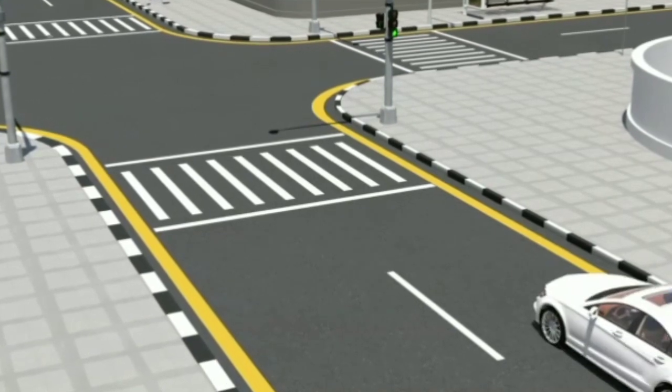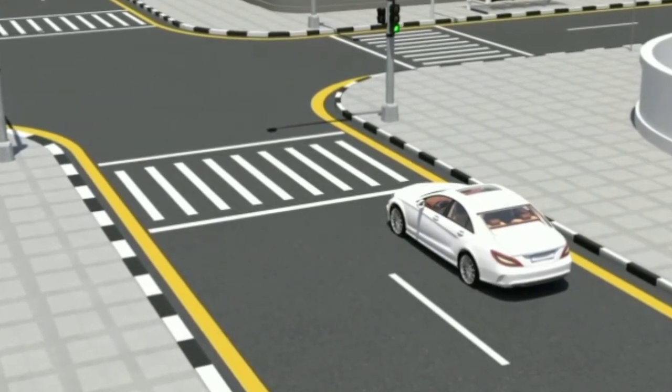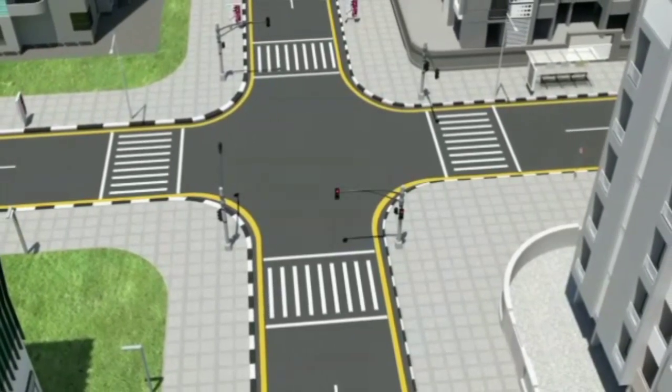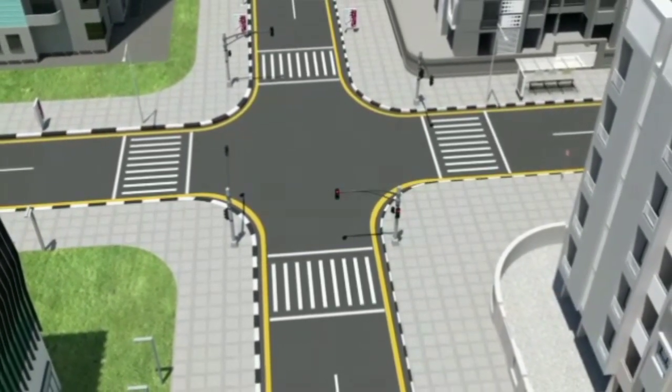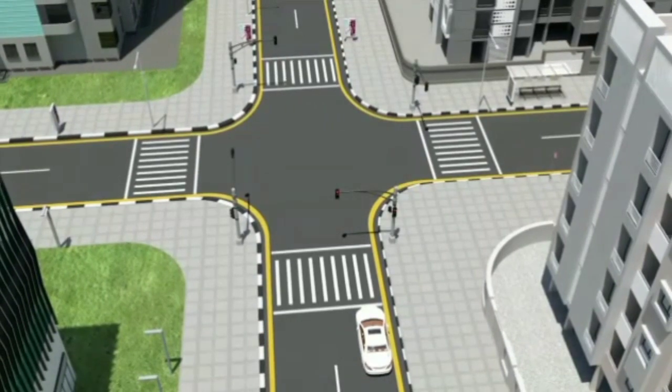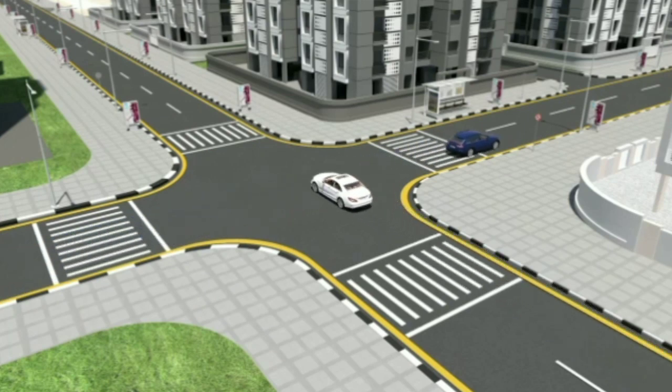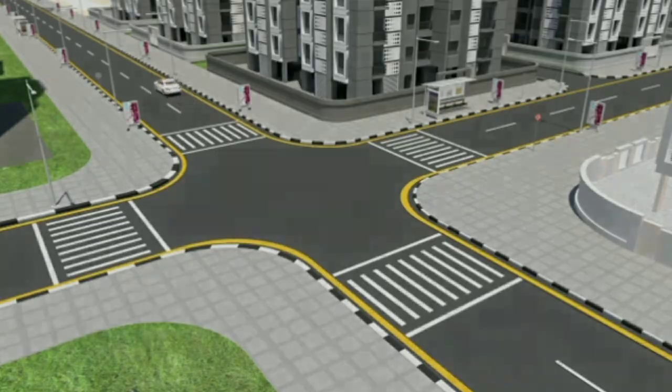To reduce the speed of his vehicle and pay attention when he sees the flashing green light. To stop before the stop line and give way to the other vehicles and the pedestrians when the flashing red light goes on. To reduce the speed of his vehicle as he approaches the intersection and crossroad.